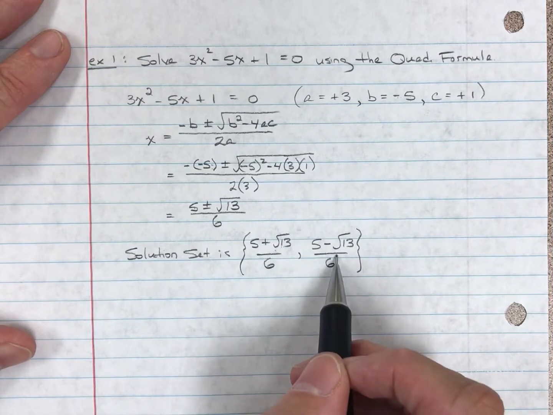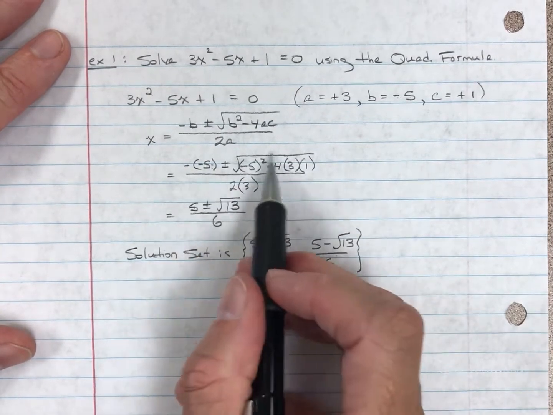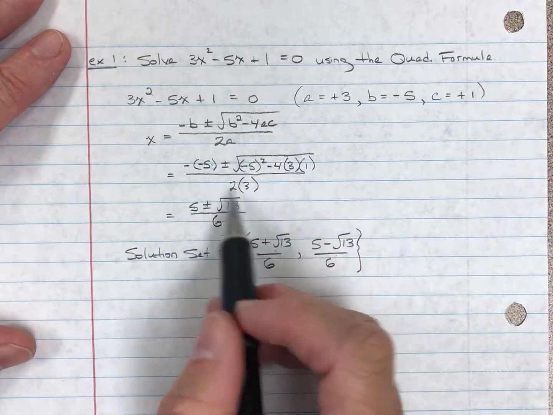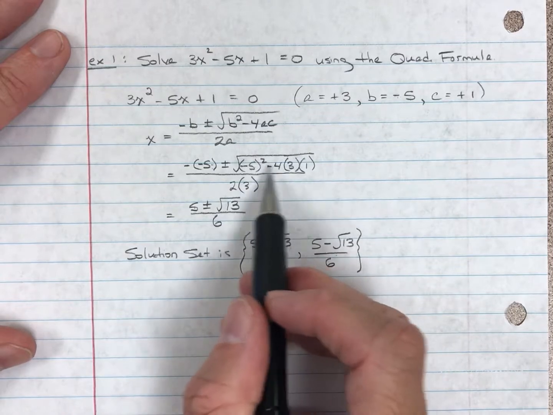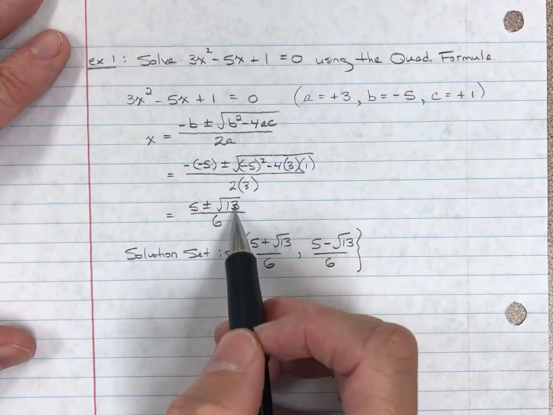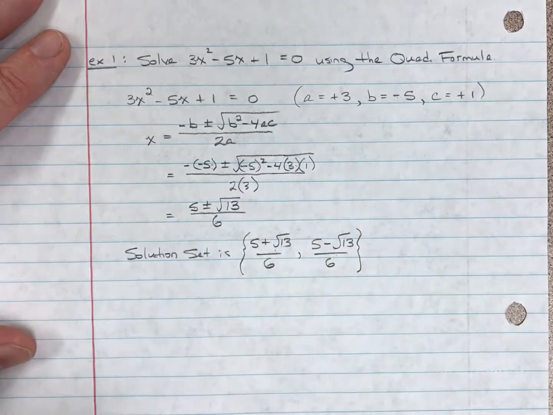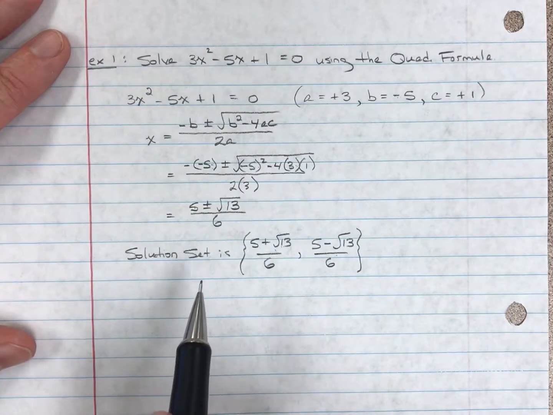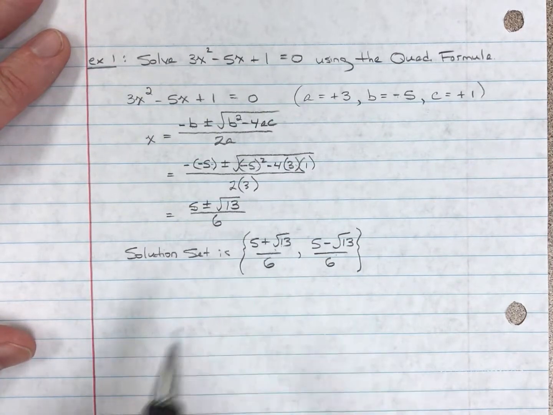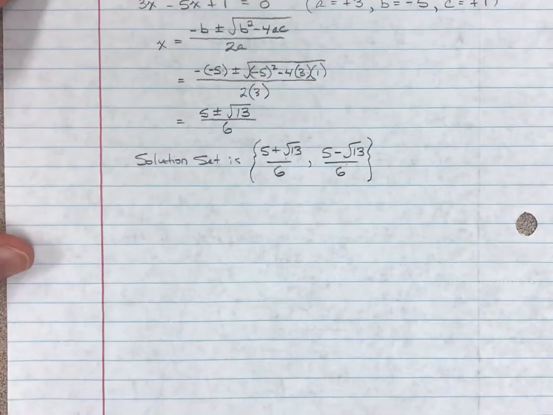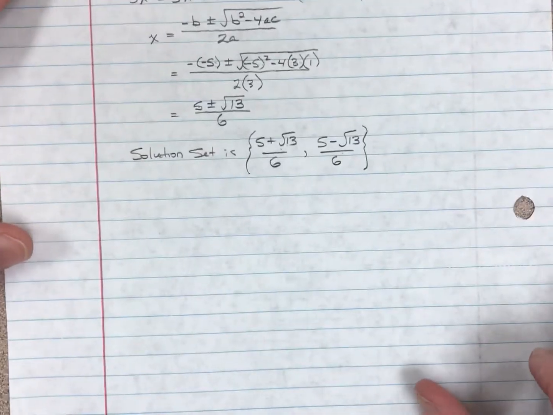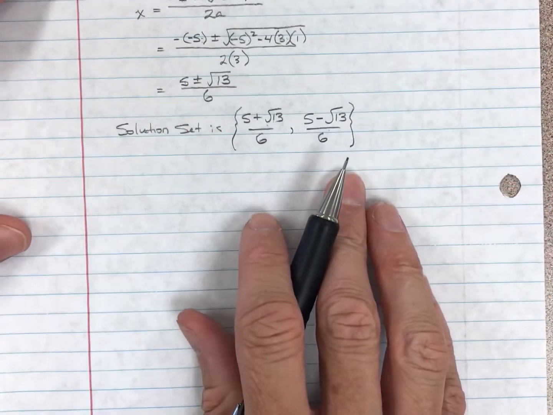So these are the 2 exact answers, which is why I did not immediately put this in my calculator, because I would have gotten an approximation. I went ahead and solved what's underneath the radical, and then I wrote this down as the exact answer here. So it's important to note, working to get the exact answer. Okay, so now let's talk about the discriminant. Move my paper up a little bit.